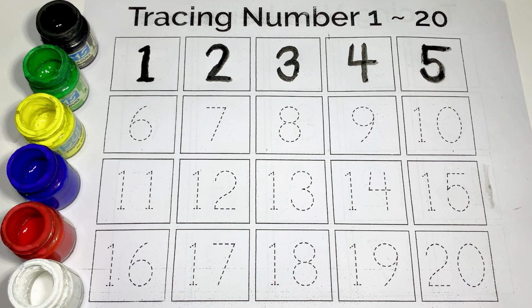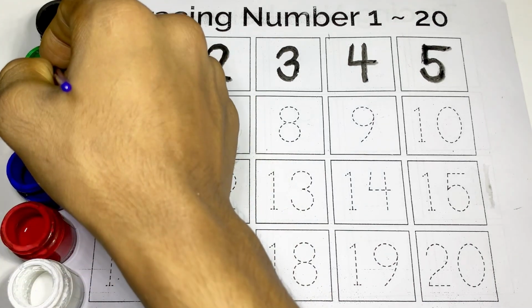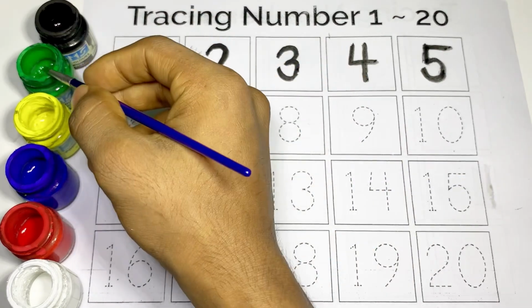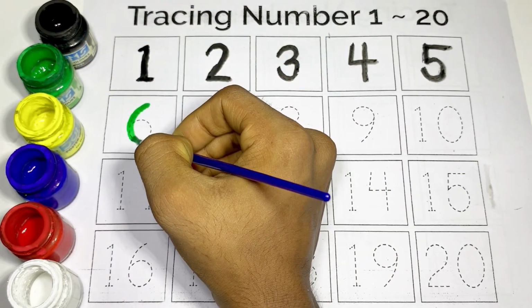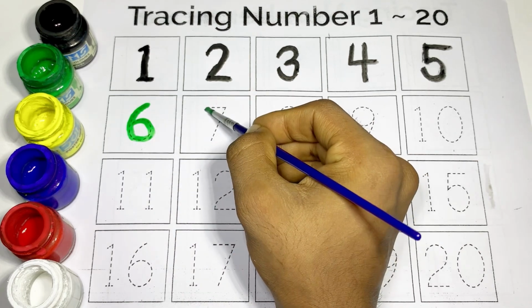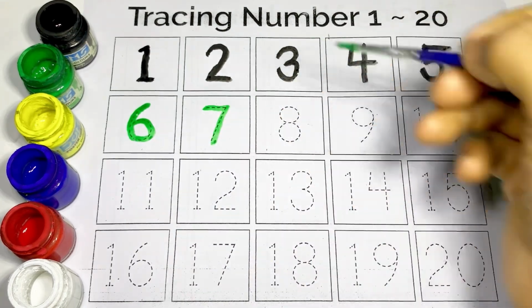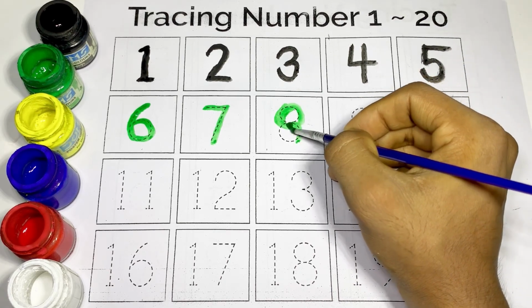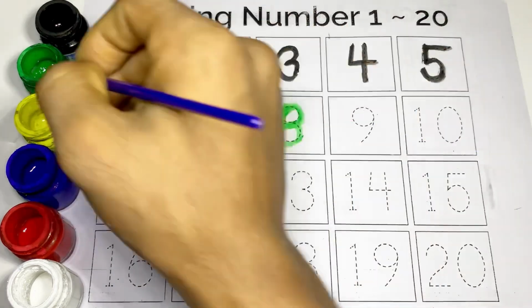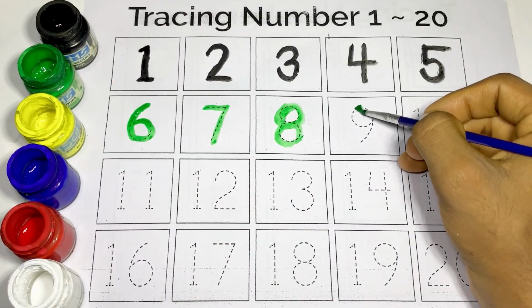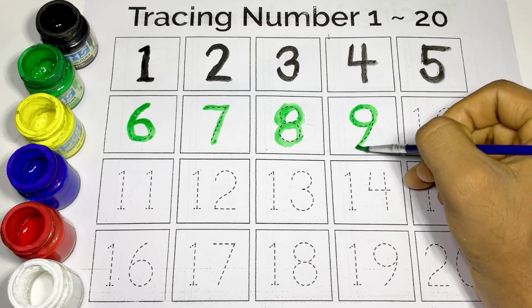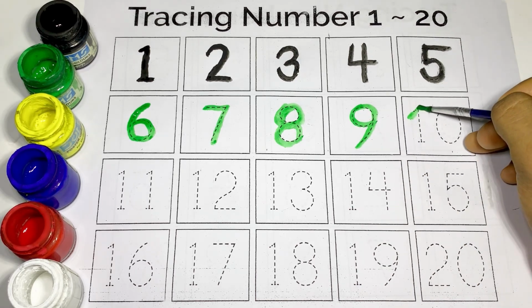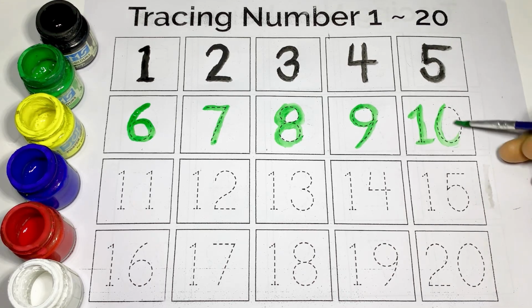Kids, now 6. The number 6, and use green color. S I X, 6. 7, S E V E N, 7. 8, E I G H T, 8. Kids, again use green color and draw 9, N I N E, 9. 10, T E N, 10.